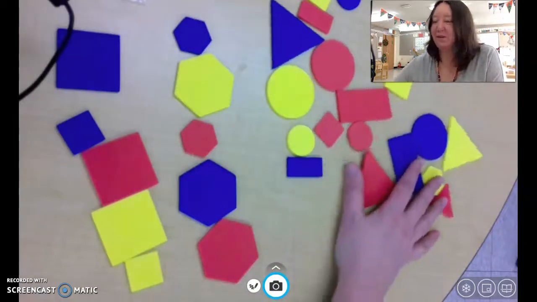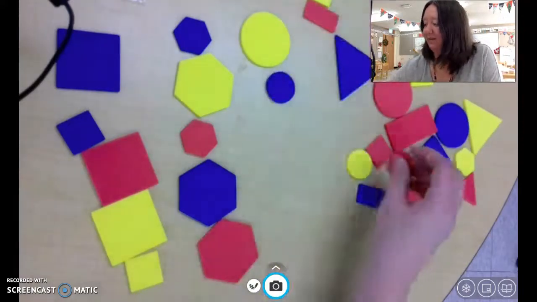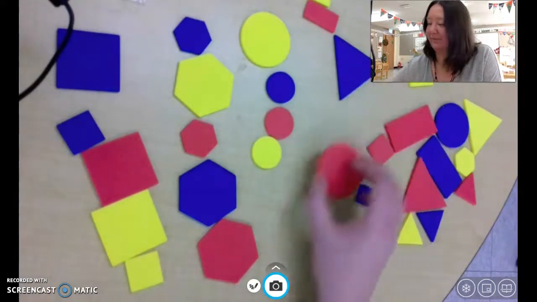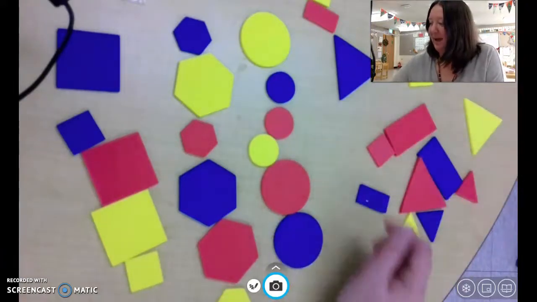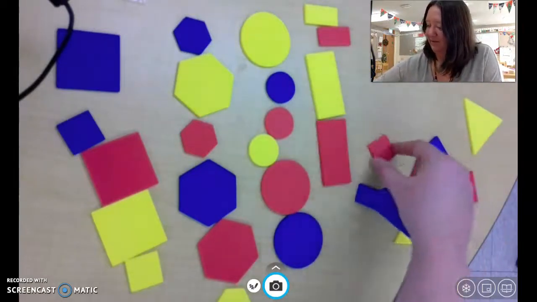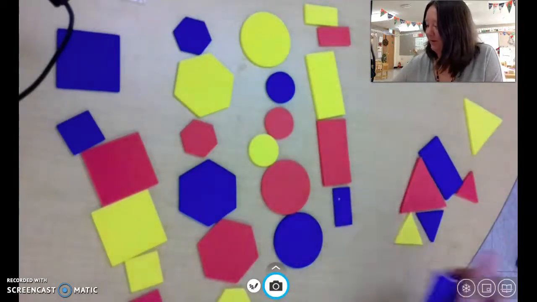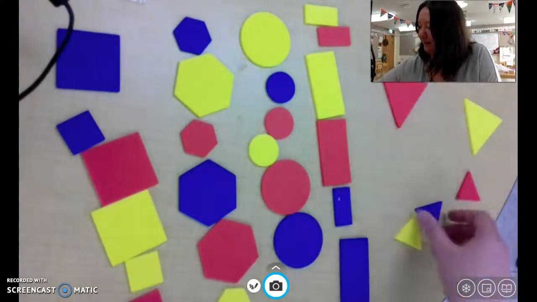And then maybe I want to put all the circles together. Oh, here's a hexagon I missed. And then all the rectangles together. Oh, missed a square there. And then all the triangles together.